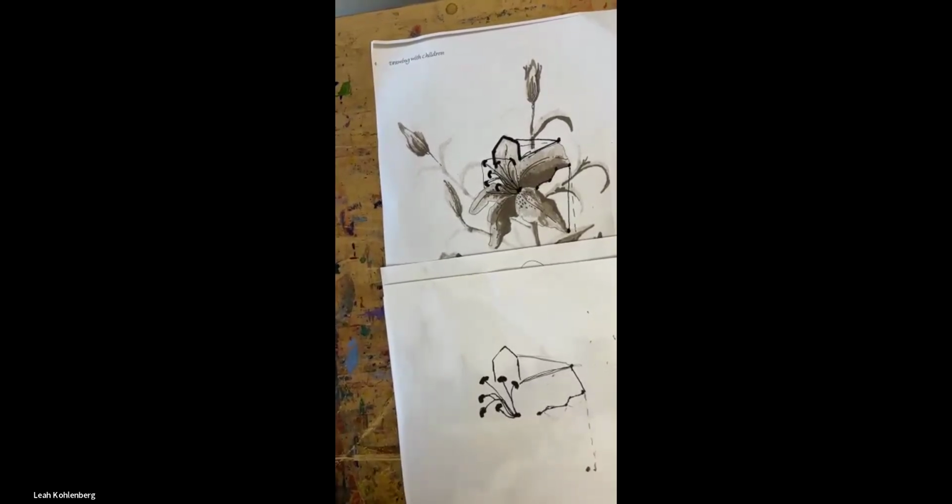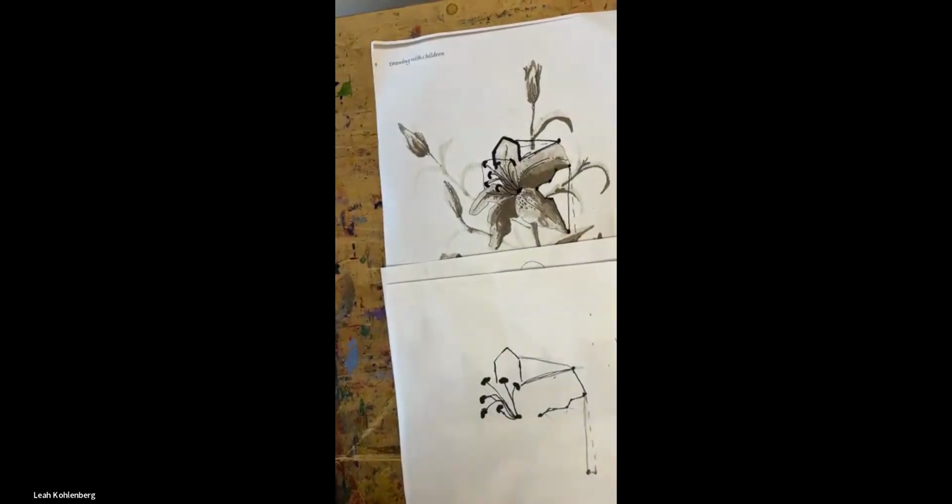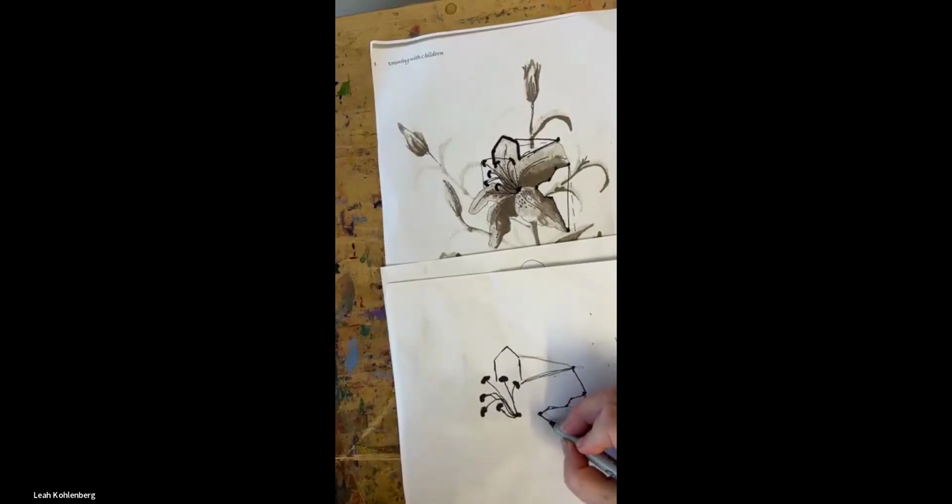See how I did that? And then I'm going to draw my negative space like that. And like that. That's the other shape. See that?